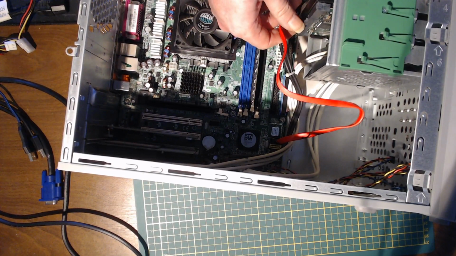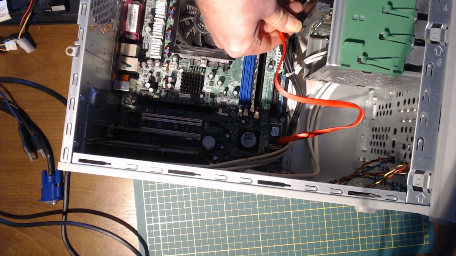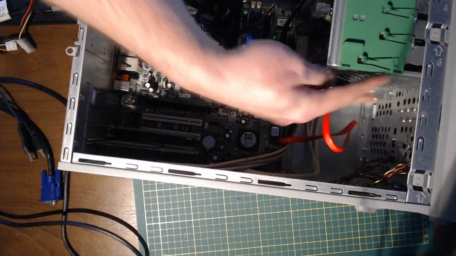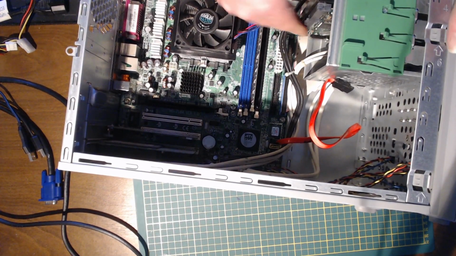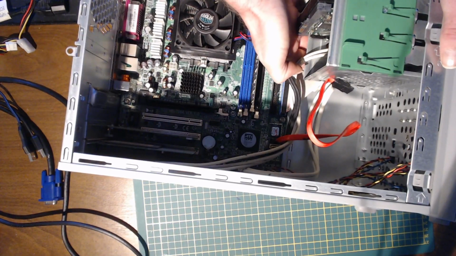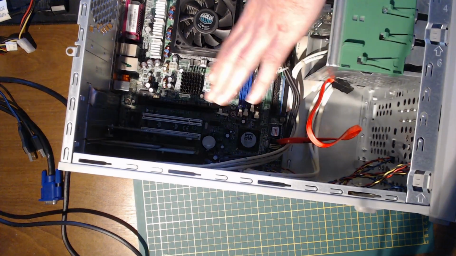Yeah, SATA drive, I think that's... let's disconnect you, come on. I'm curious about this one. This is screwed in, of course. Let's feel the bottom. That's screwed in. Yeah, too bad I can't see how big this one is.